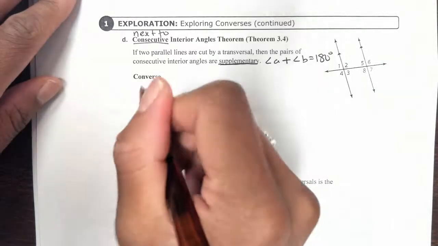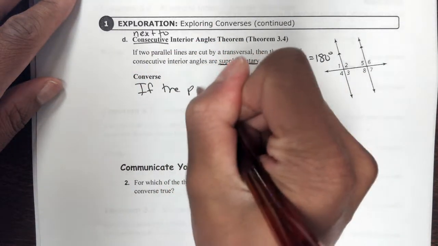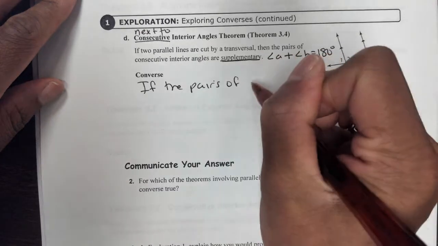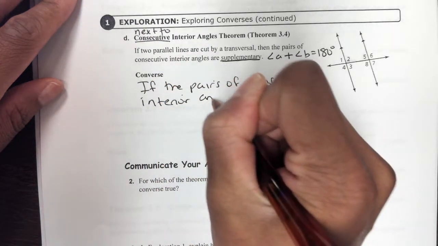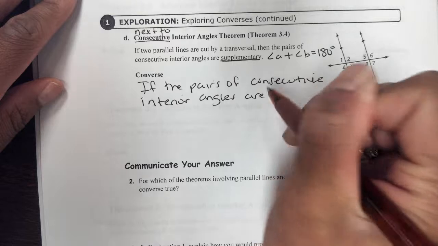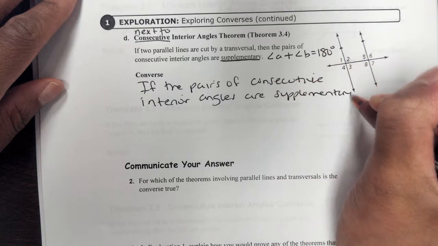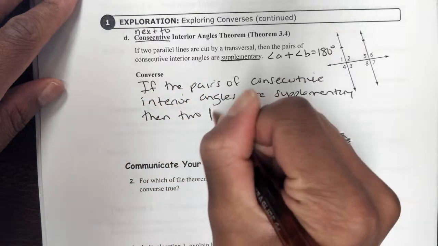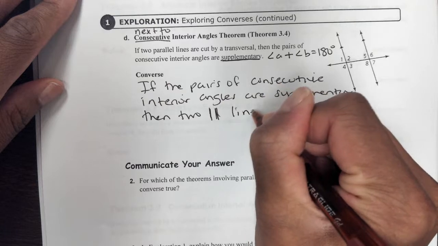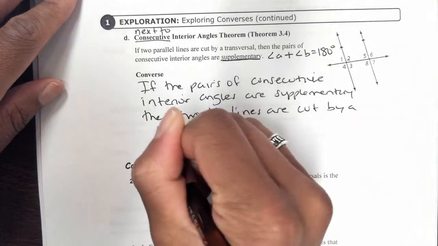Okay, so the converse of this statement is if the pairs of consecutive interior angles are supplementary, then two parallel lines are cut by a transversal.